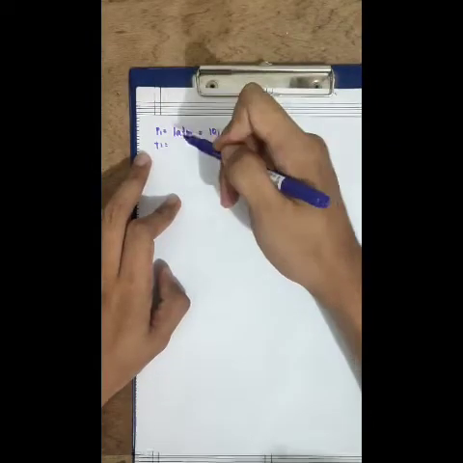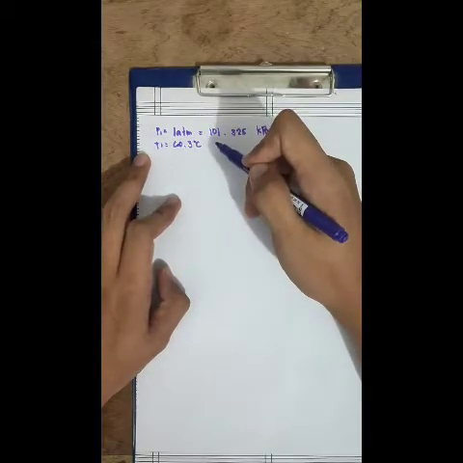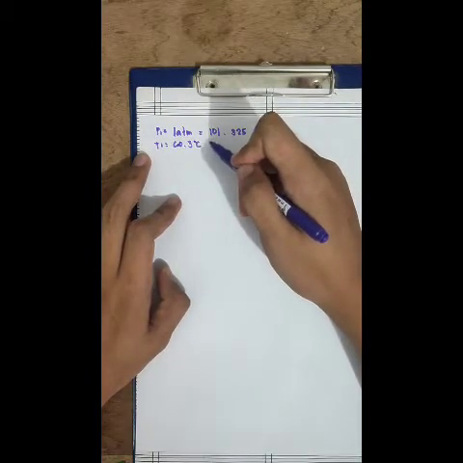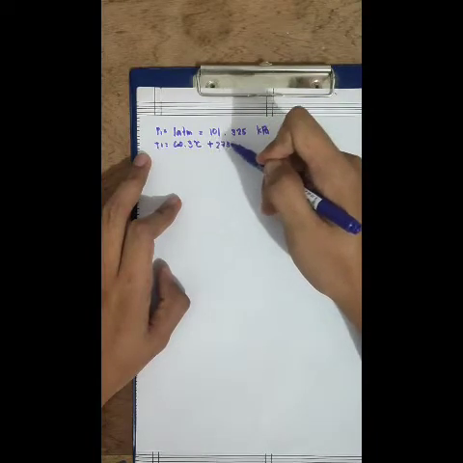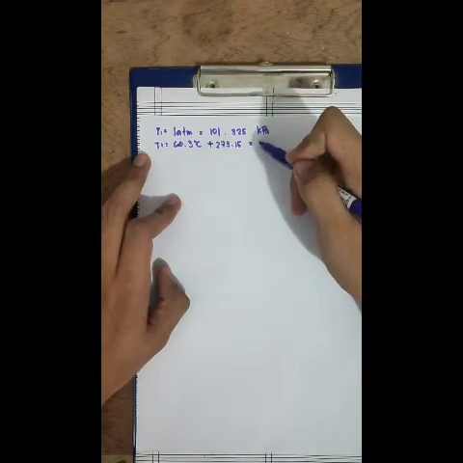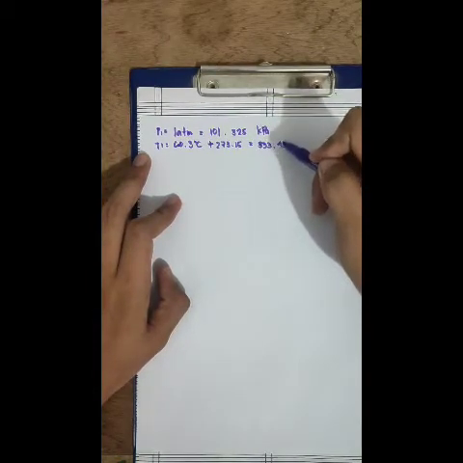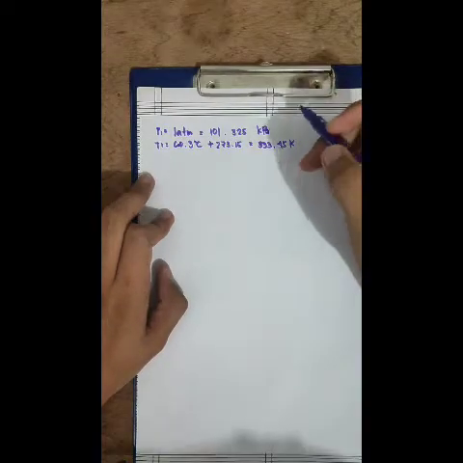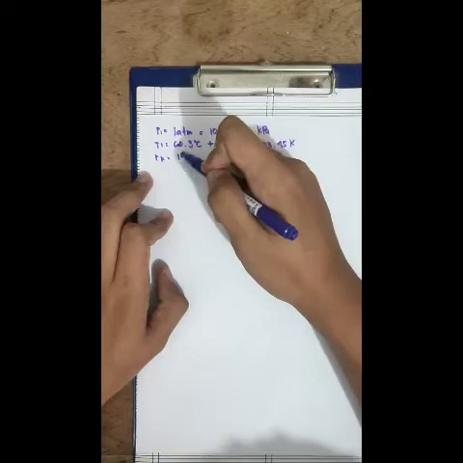Temperature 1 is 60.3 degrees Celsius. So you have to make it also a standard form, so you have to add 273.15 to make it into Kelvin. So the answer is 333.45 Kelvin.